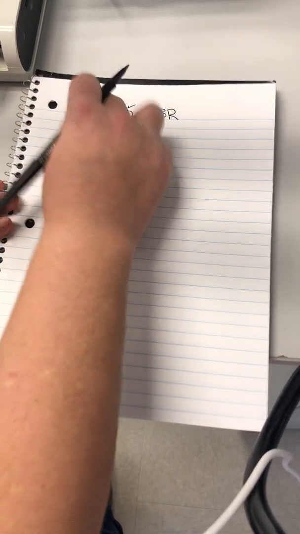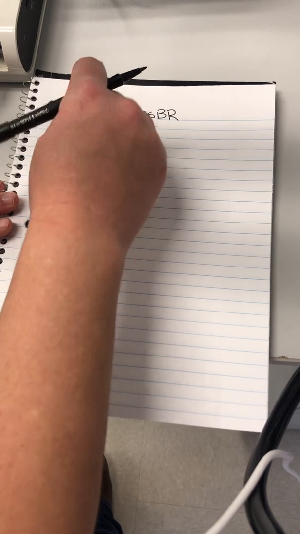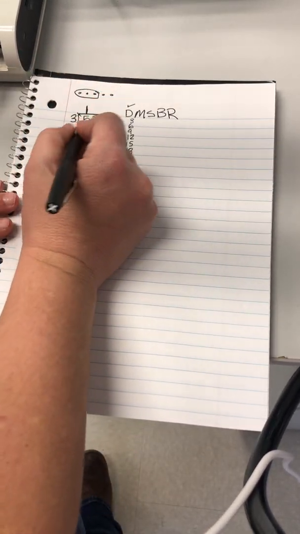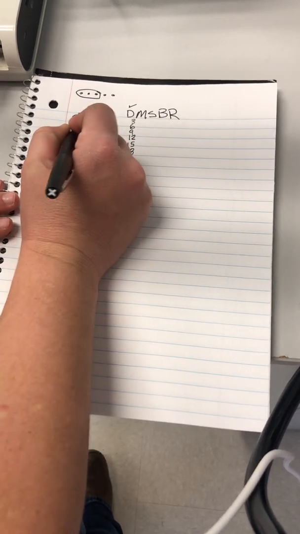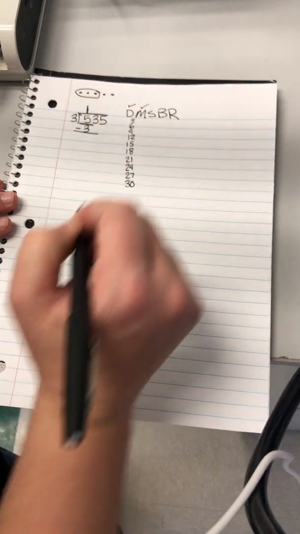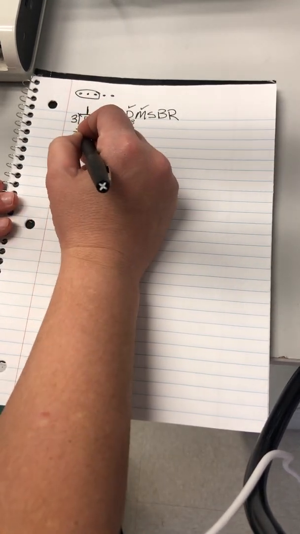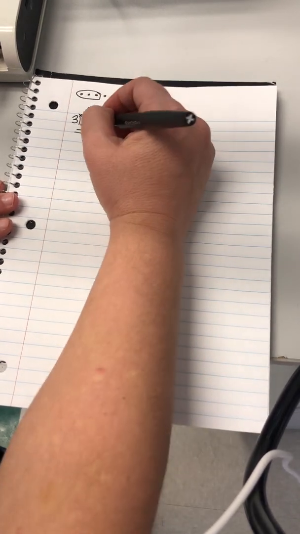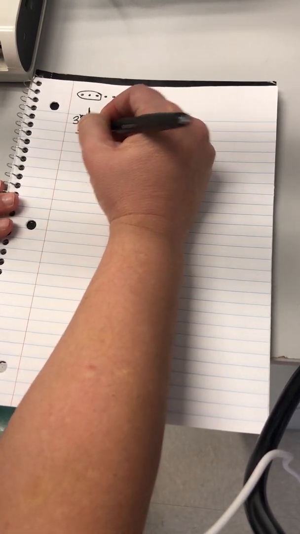When I divide, I put it up top. When I subtract, or when I multiply, I put it below. So now I'm going to subtract. 5 minus 3 is 2. Now I'm going to bring down this 3.